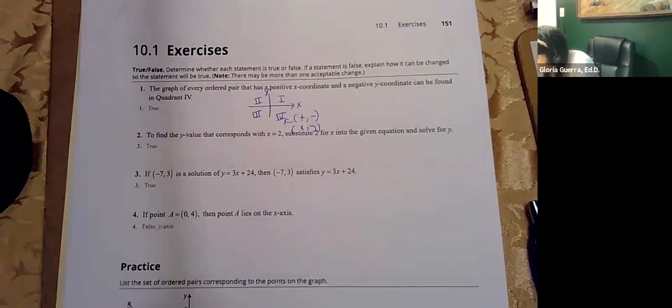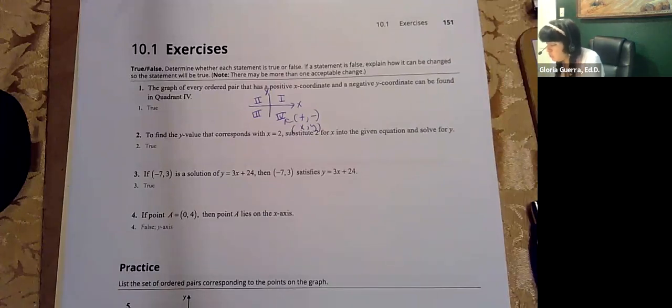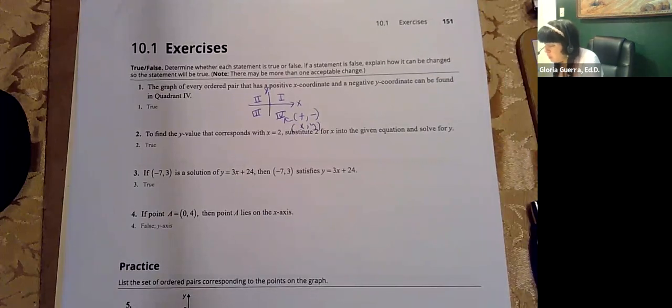To find the y value that corresponds with x equals 2, substitute 2 for x into the given equation, and then you would solve for y. Yeah, and they're saying that's true. We were trying to find the y value, so you would start by substituting x equals 2 into that equation. It should be just fine.